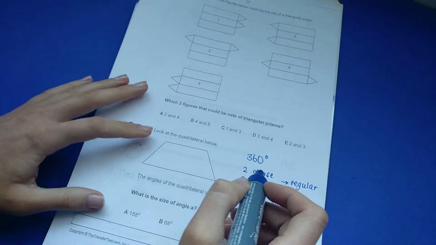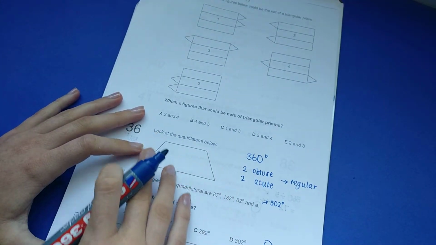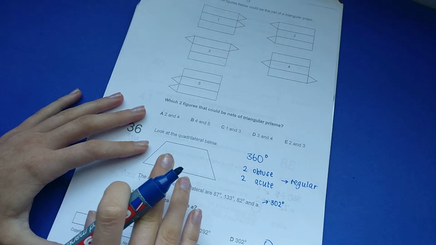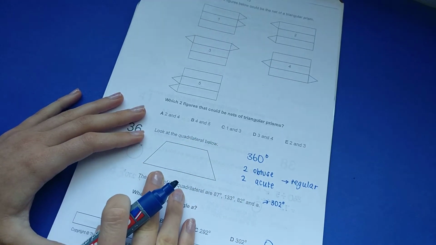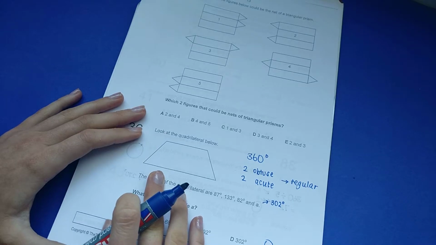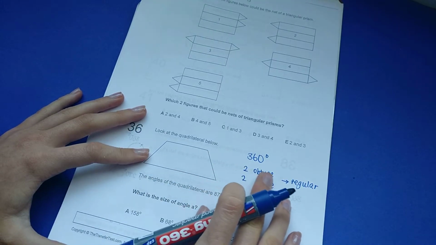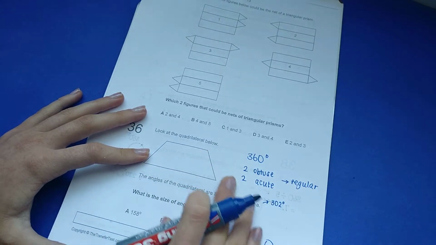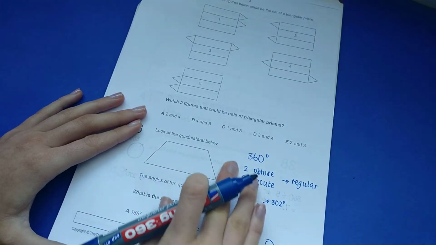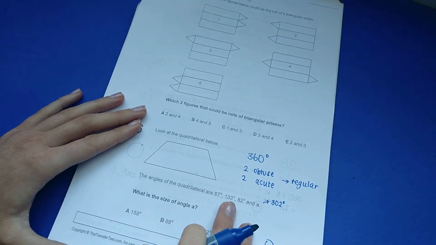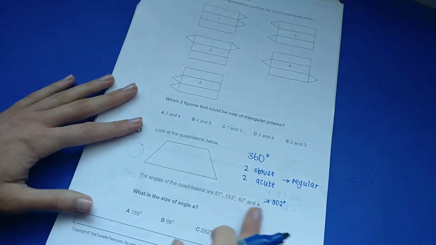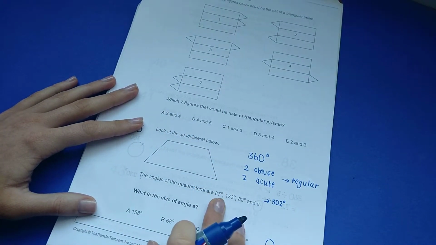Angles in a triangle, okay, in a quadrilateral. So here we've got our trapezium. The angles are all going to add up to 360 degrees. Normally for a regular we'd have 2 obtuse and 2 acute, but that's not this. They might have drawn one that looks regular to us, but that's not to say it is, okay? They sometimes draw a picture and it's not always going to be right, okay?